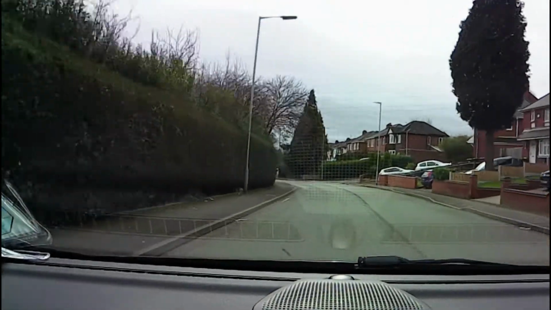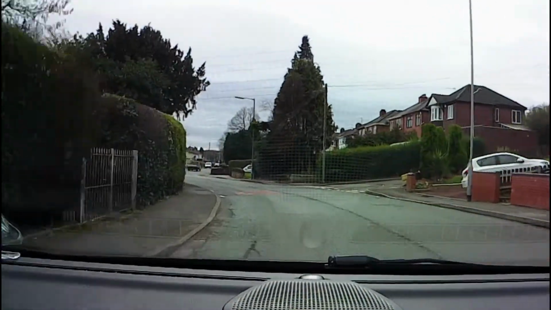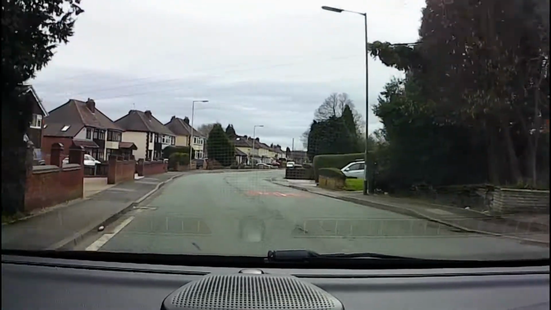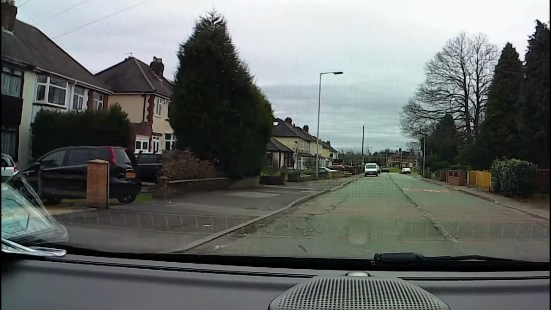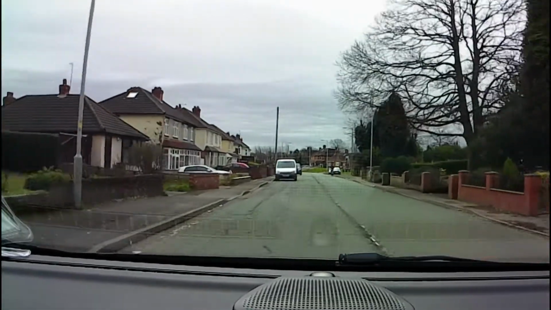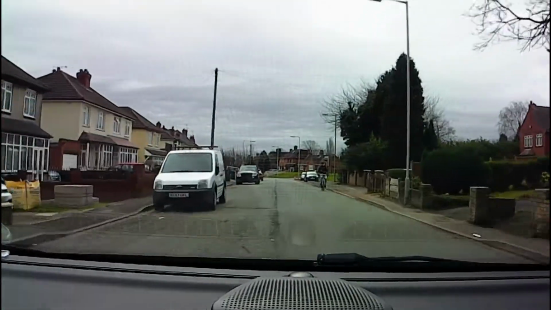If there was more traffic coming into this road from those traffic lights, we could slow down more, we could select first gear, and we could crawl, again doing our best not to come to a complete stop. Let's go and look at that one again.